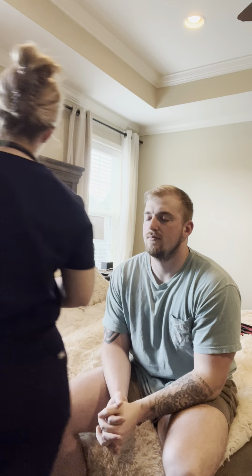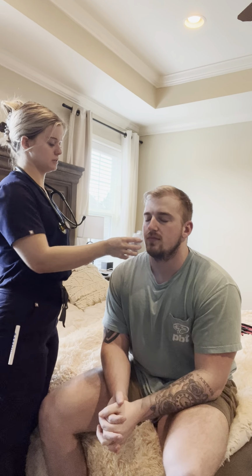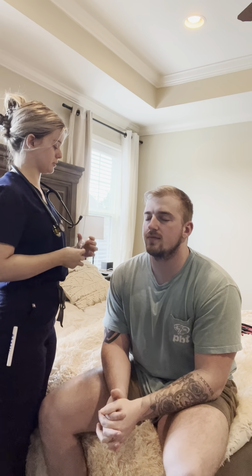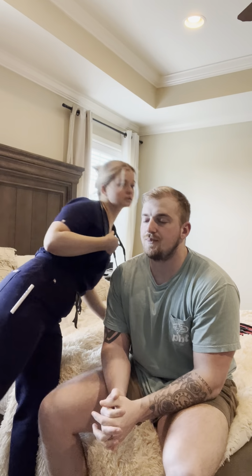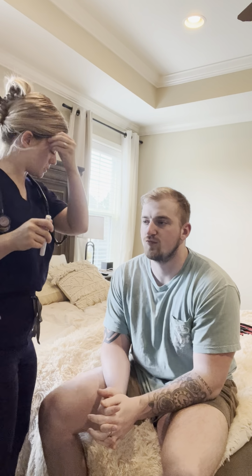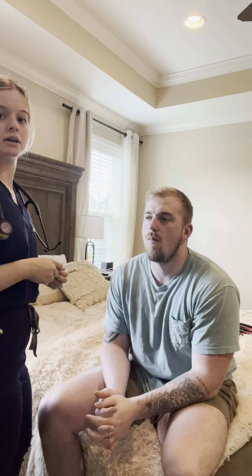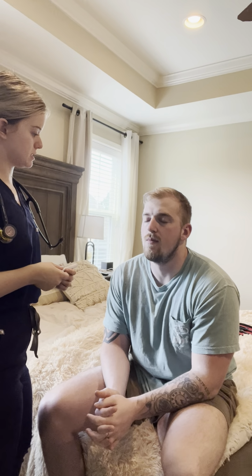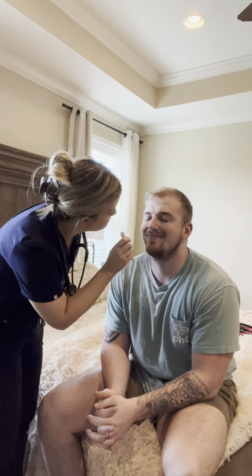If you'll close your eyes for me, I'm going to assess the olfactory cranial nerve. If you tell me what you smell. Hand sanitizer. Okay. Cranial nerve 1 is intact. And I'm going to do the mouth next. So visually, I can see that there's no signs of dehydration. The skin color is consistent with the rest of his face. If you'll smile for me, open.